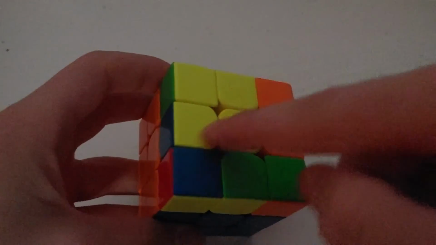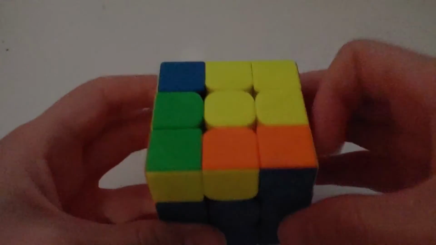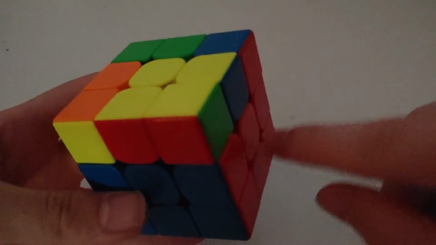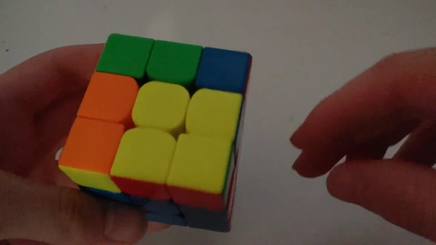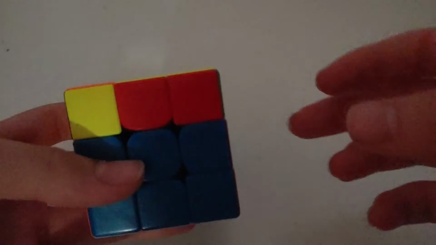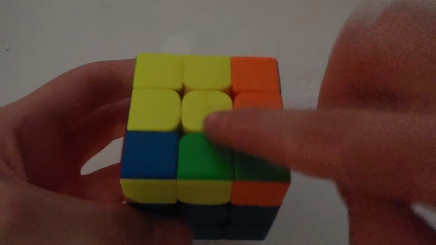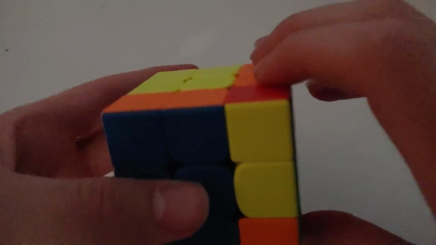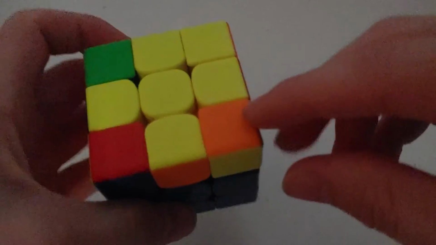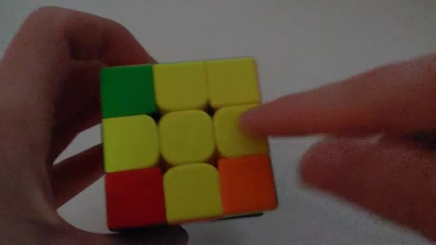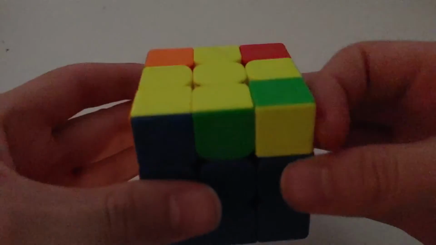Now LLL, there's two ways you can do it. You can either get this L shape in this corner like this, and then pull these two layers down, doing a little F, and then doing what's called the sexy move, and then pulling it back. I am more comfortable with just doing this: we can do an F, and then do the sexy move twice, do an F prime, and it basically does the yellow cross for you.